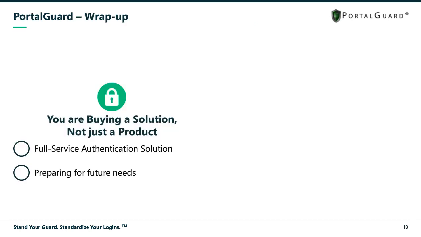So before we get to the questions and answers, just a little bit of wrap-up. So with PortalGuard, and Don emphasized this during his part of the presentation as well, you're not just buying a software product. You're buying a solution that handles a multitude of aspects of controlling access in your environment. So you talked about the two-factor, the password reset, the single sign-on, where it becomes a single log-on screen in front of over 50 different applications in their environment. So it reduces user training, it increases adoption of new applications, and it's a very good way of doing that. It also helps future-proof you.